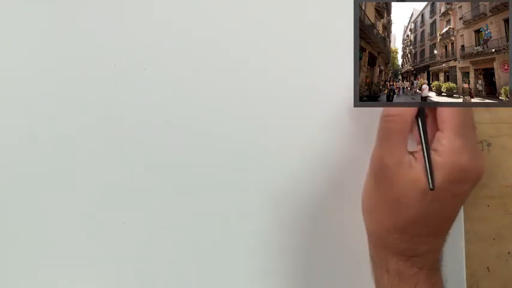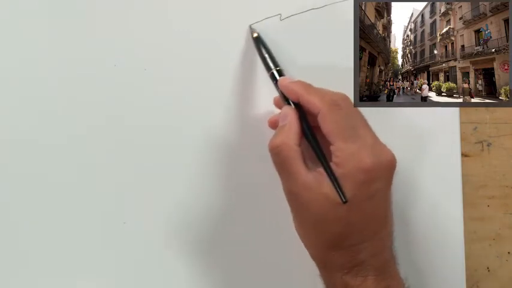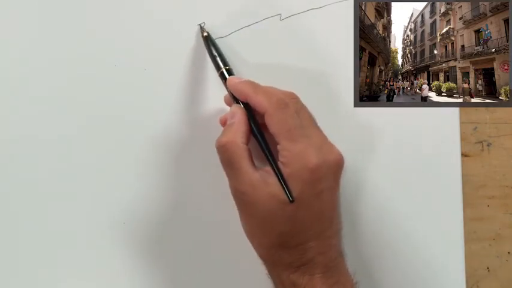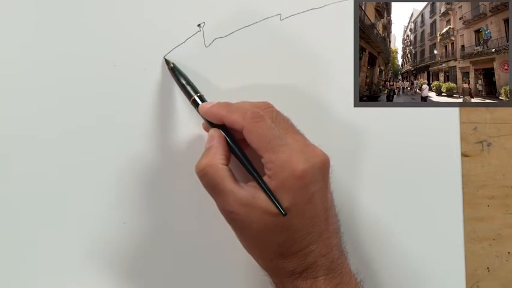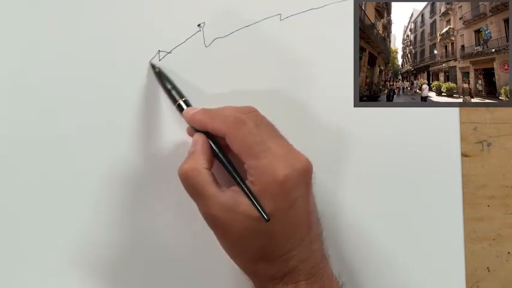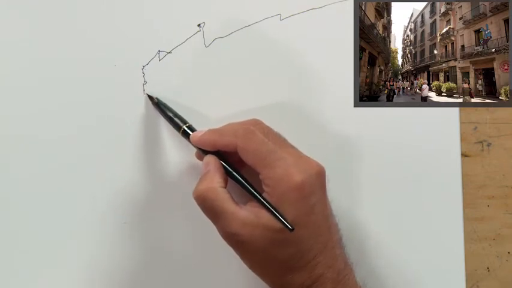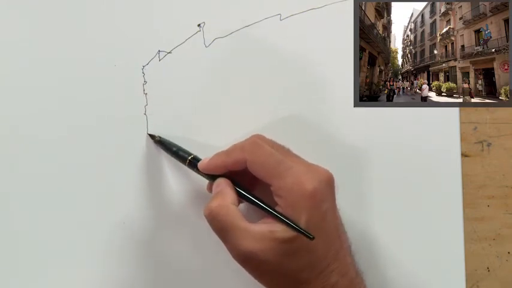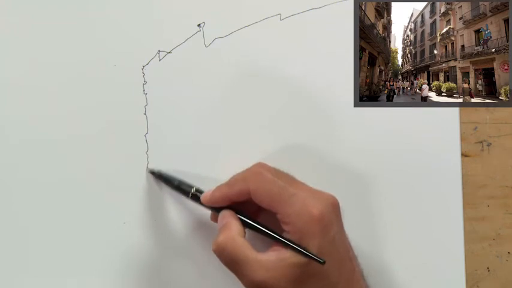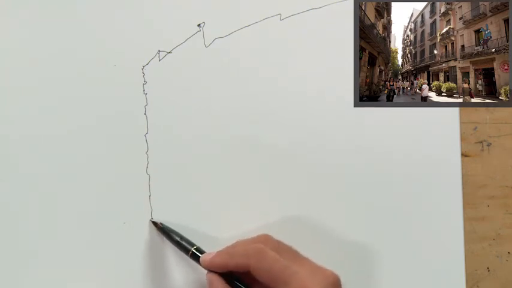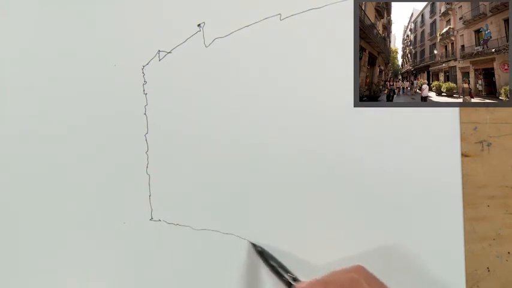They just come in from the side, and there's just this weird kind of sawtooth line. I see some balconies as I'm coming down this thing, so I just add some texture to this line, and it hits the ground and comes back out towards me.